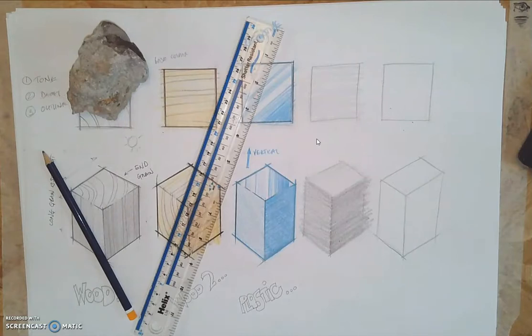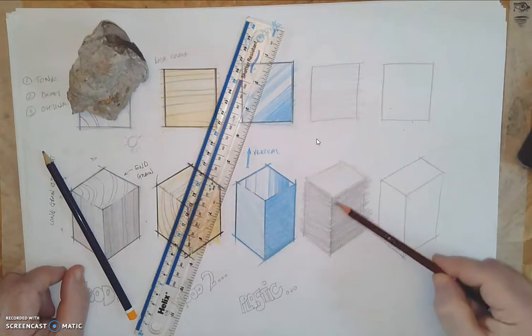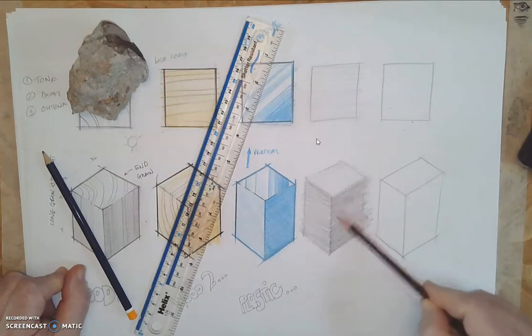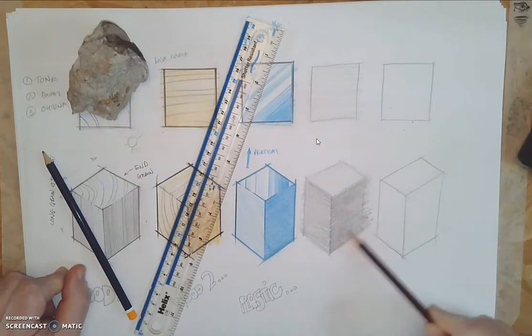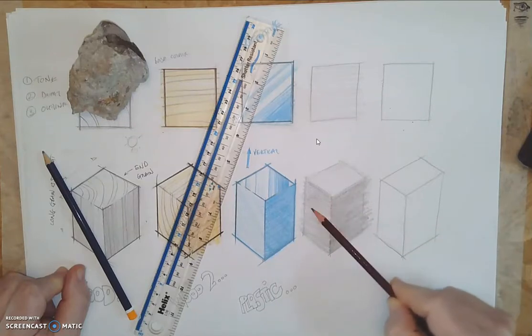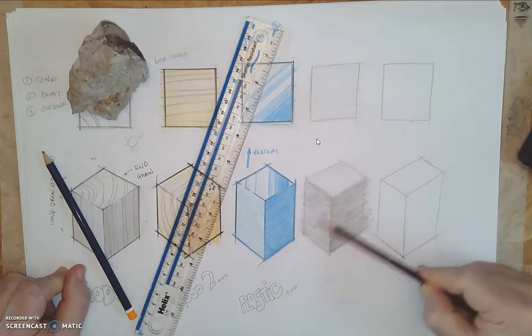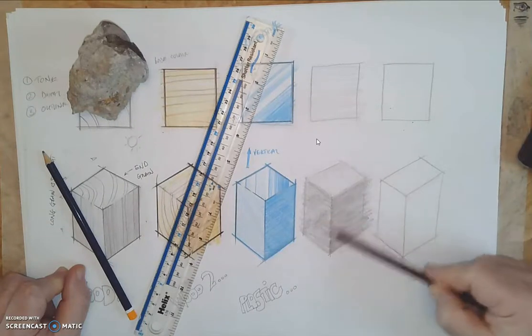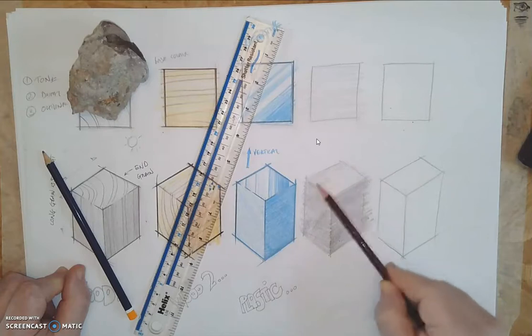Right, so I'm going to start off by roughening up my surface. Now, I'm going to do that by just adding in some pencil roughness to the surfaces. Again, it's just the kind of visual roughness I'm going for.